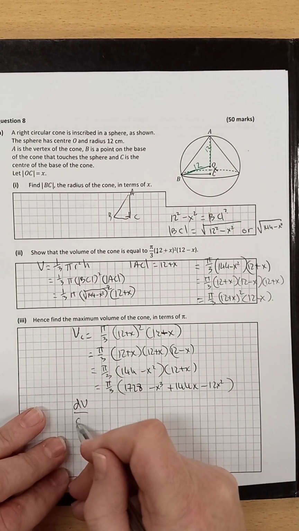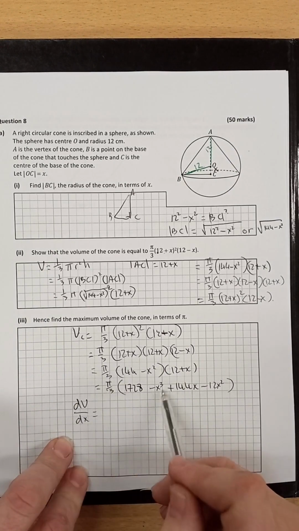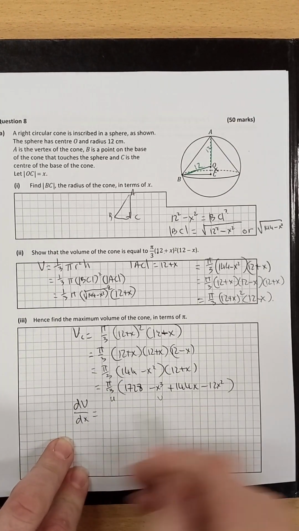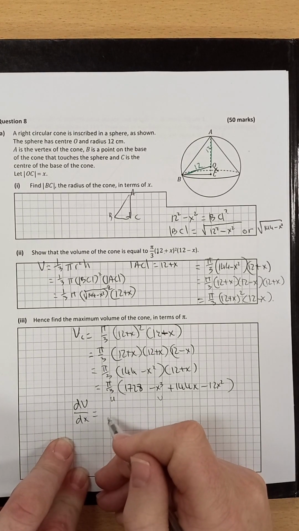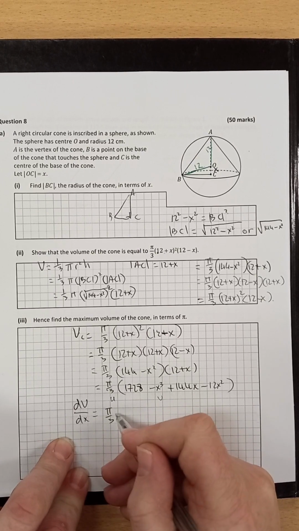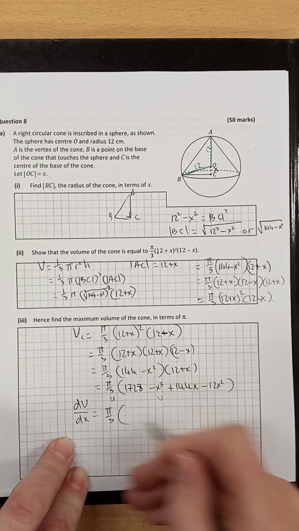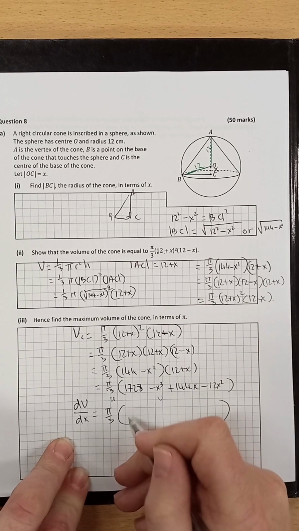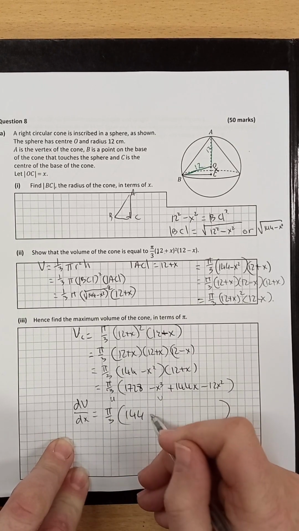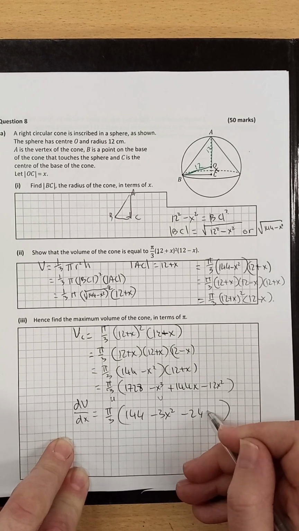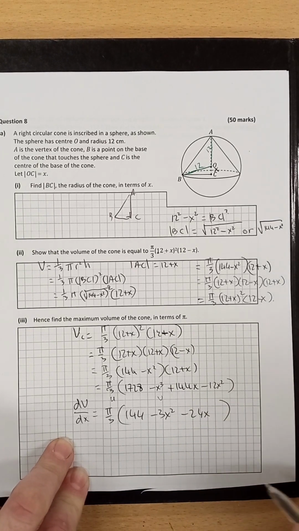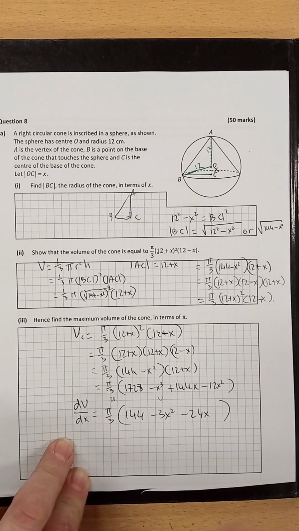So dV dx is, this is a u by a v, that's a u, and this whole thing in the bracket is v. But I've taught you the trick that if you have a u that's a constant, then it's really just going to be pi over 3 times dv. That's really all it is. So dv in this is just 144 minus 3x squared minus 24x. That's it done.